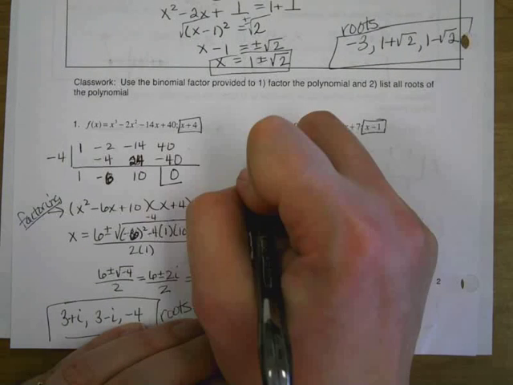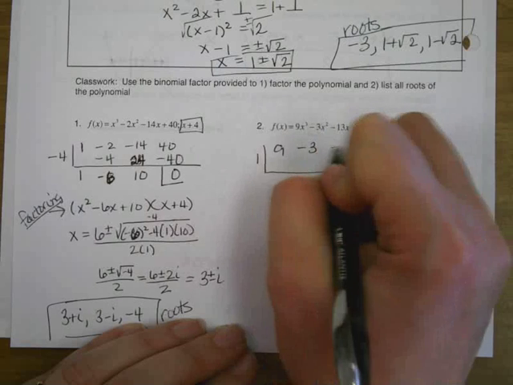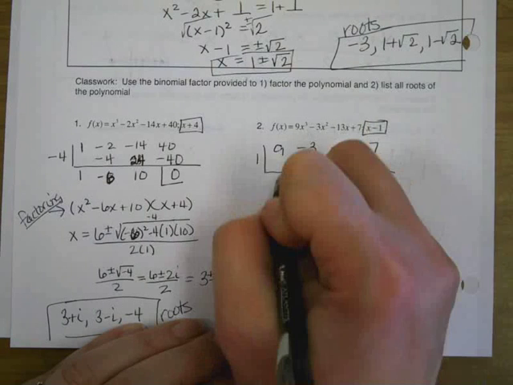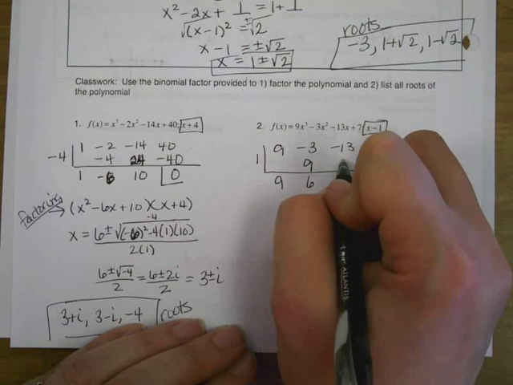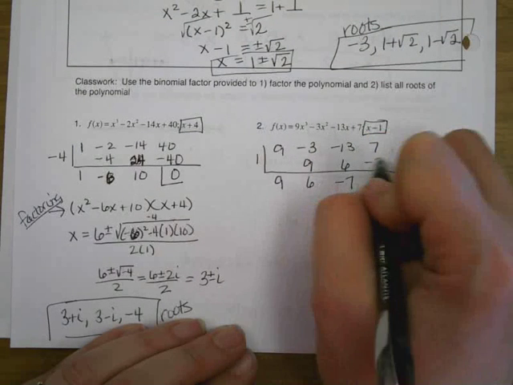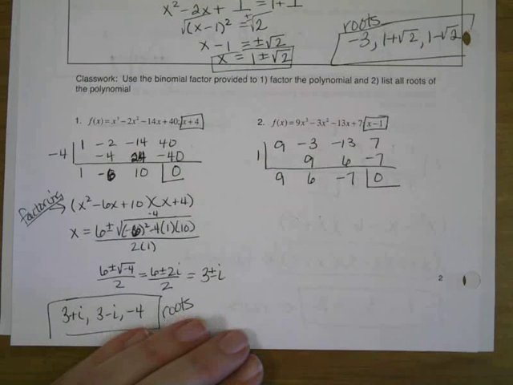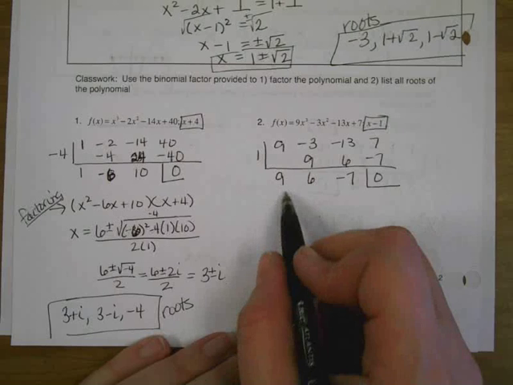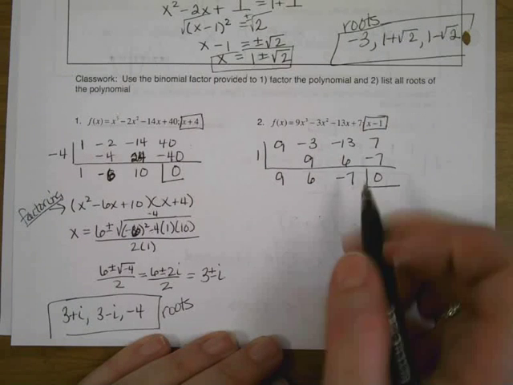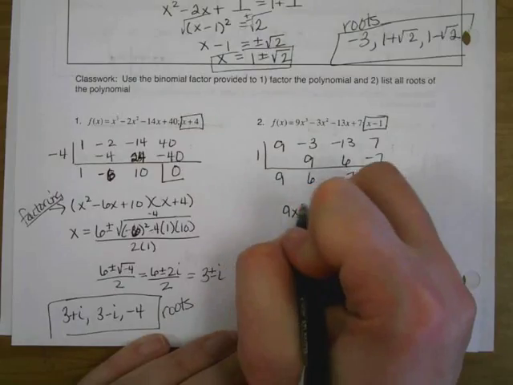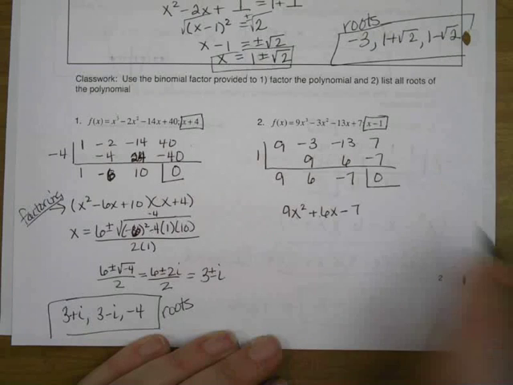This time we are given x minus 1, so 1's going on the outside. Write our numbers across. Bring them down. All right, so there's my remainder of 0 again. Okay, I'm left with 9x squared plus 6x minus 7 after I do the division.